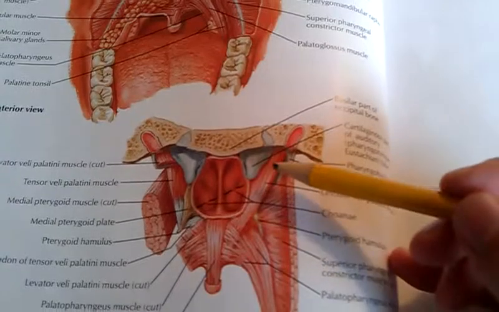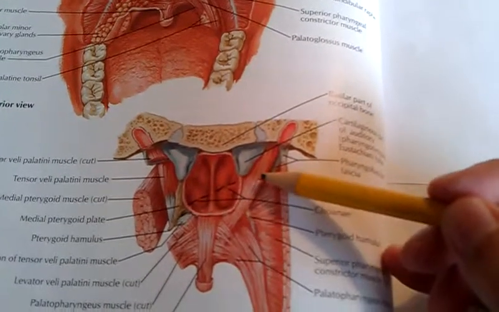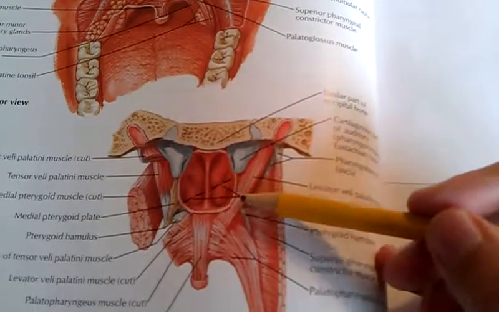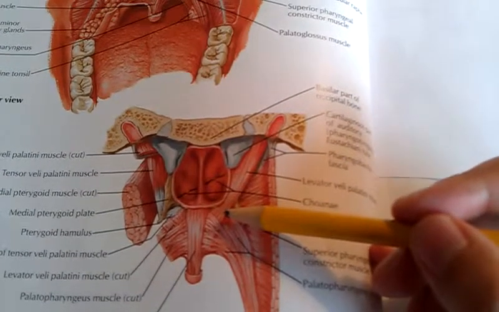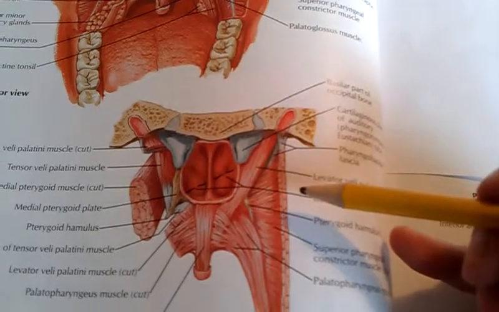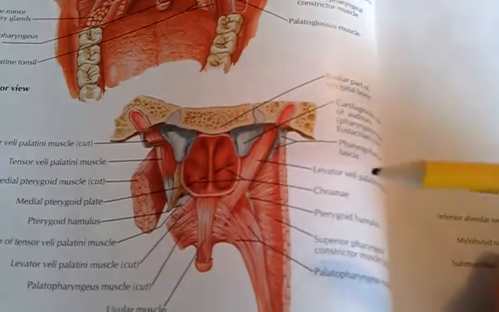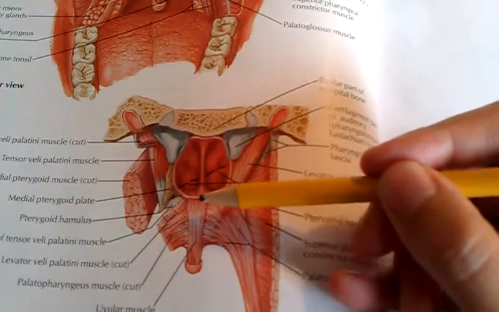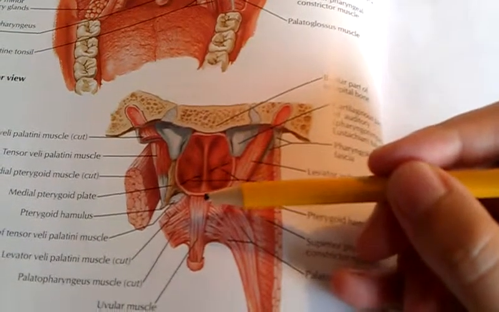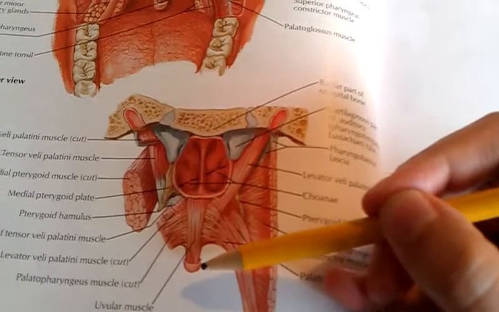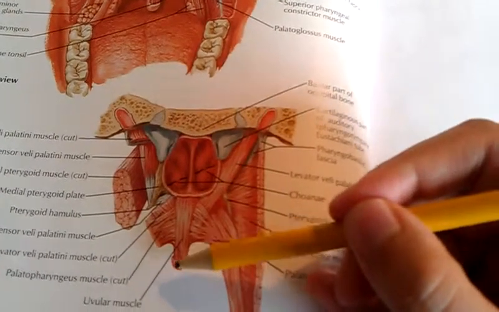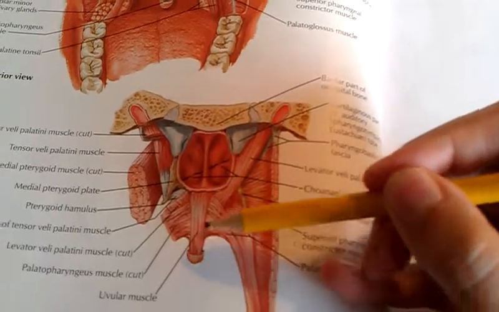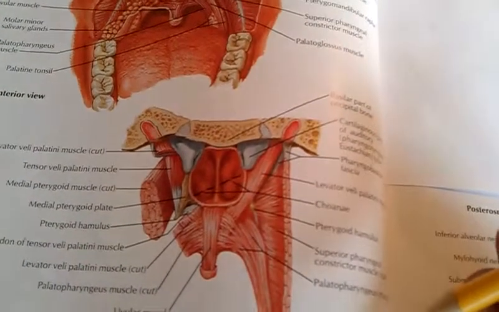The levator veli palatini originates on the petrous part of the temporal bone, and also inserts on the palatine aponeurosis, and it elevates the soft palate. The musculus uvulae originates on the hard palate and palatine aponeurosis, and inserts on the uvular mucosa, and the function is retraction of the uvula.